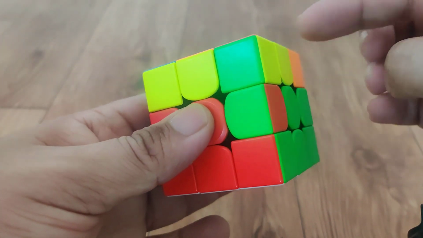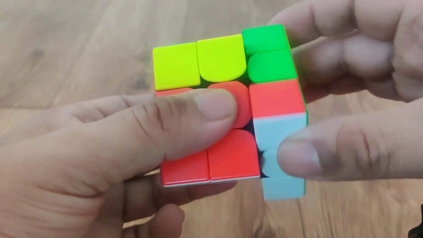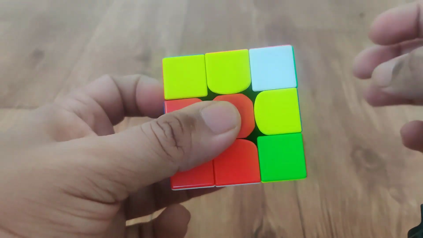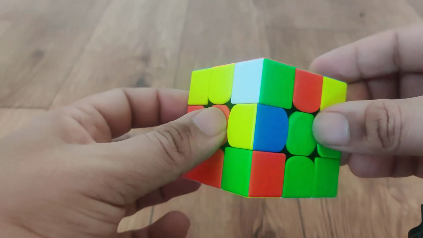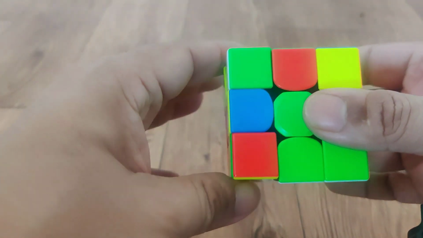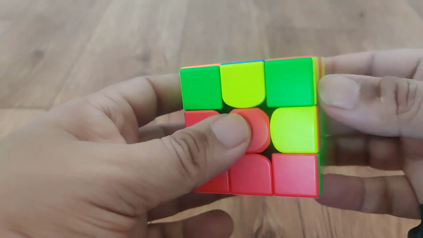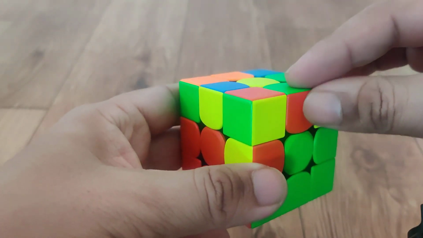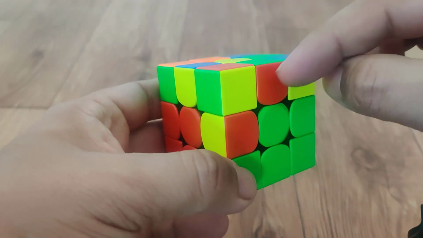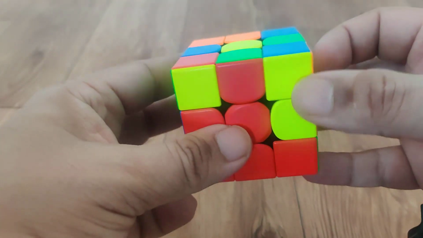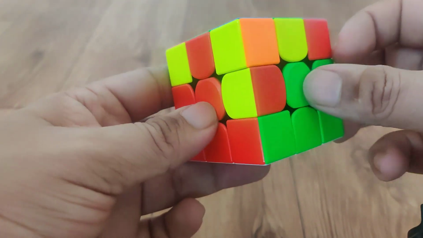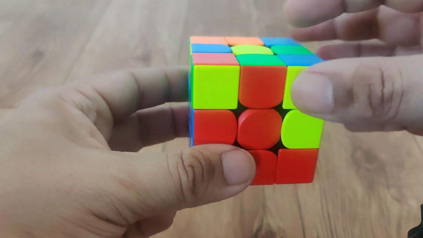In order to bring this out, we have to do the right algorithm once. We did the right algorithm once, and now in order to do the left algorithm, we just push it to the left hand side and do the left algorithm. This way we just brought this edge piece from here to here. Now we can do the formula. This is another case, and it is good to have this case because you won't get confused.